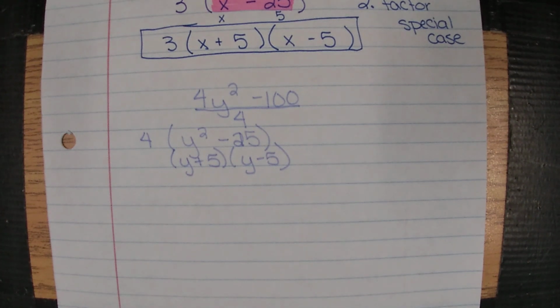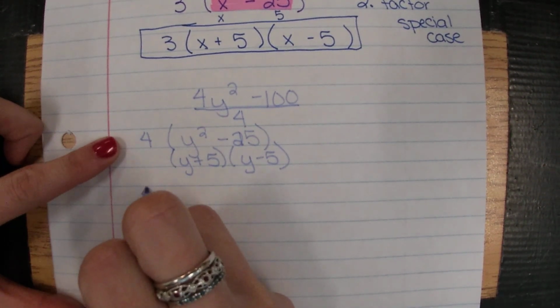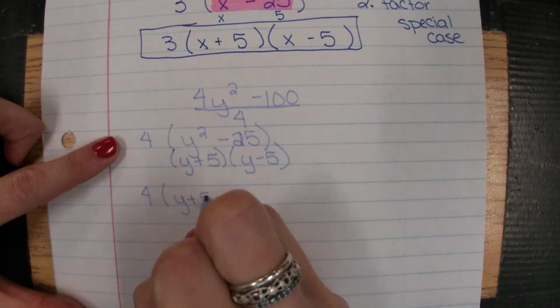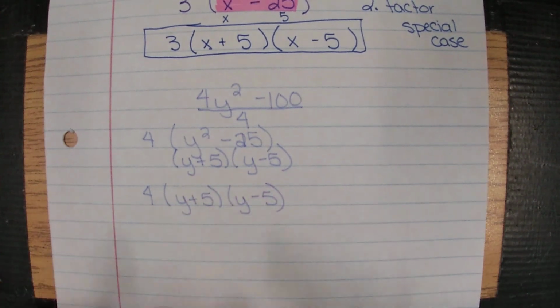Now for our final answer, we have to make sure to include all of the factors. So what's our final answer going to be? Right, we just need to bring that 4 down in front. So we need a 4 with a y plus 5 and a y minus 5. And just like we've been saying all unit, if those 2 binomials were flip-flopped, we'd be fine.